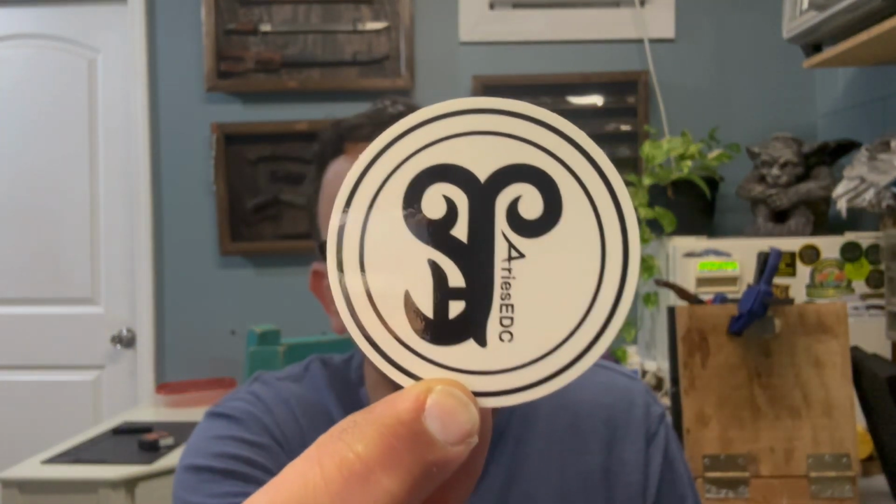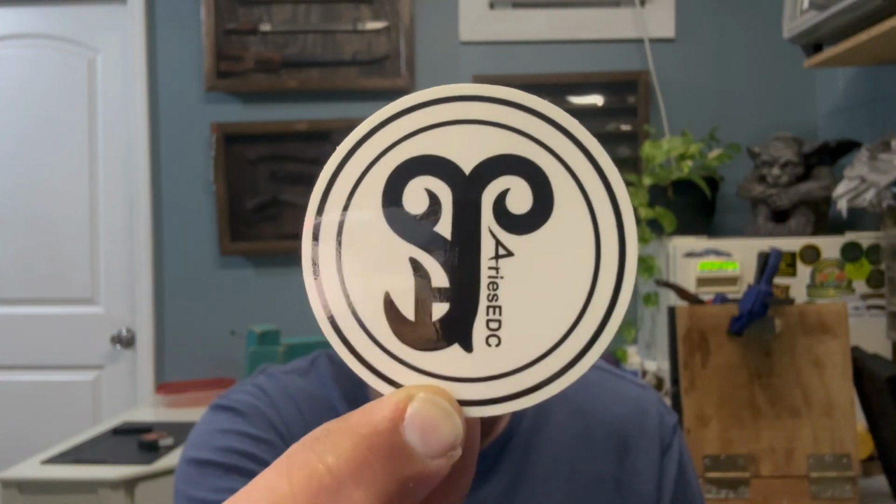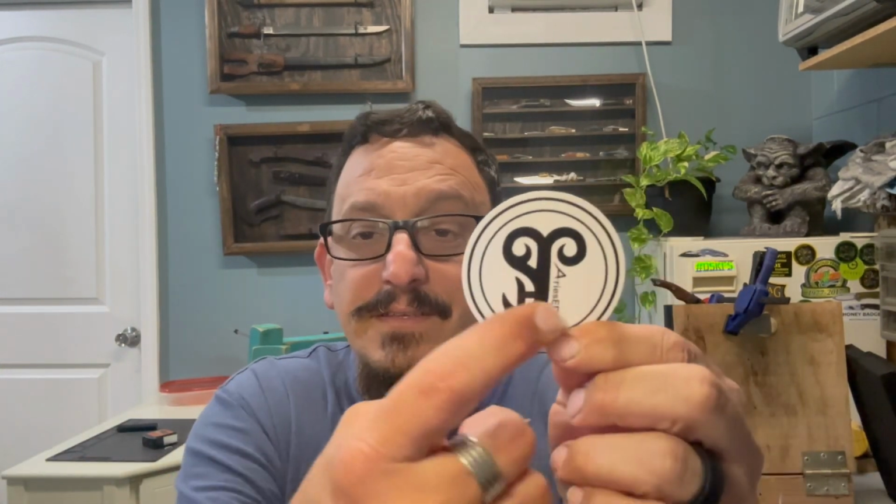This is my logo, Aries EDC. The logo is the Aries sign, which is the ram. The Aries sign has followed me throughout my life. When I was a kid, there was some stuff in the house that had the Aries on it, representing me because I'm an Aries. And throughout my life, I've always had this symbol, and it's the ram.